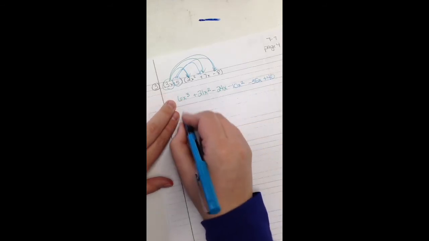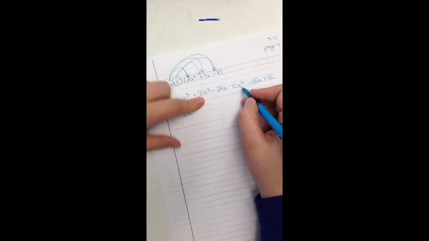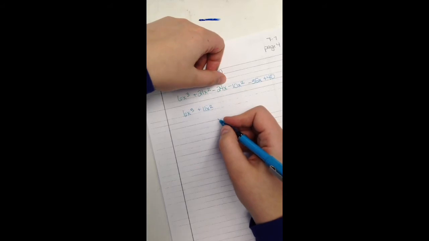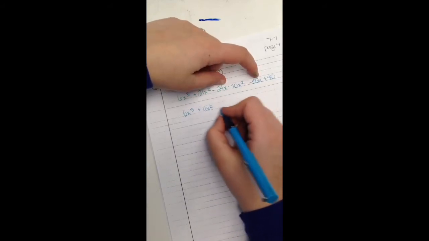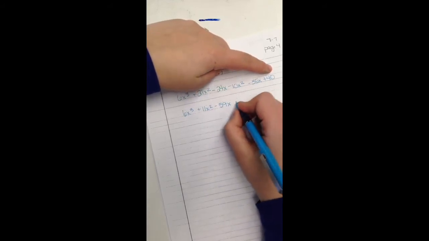Combine like terms, the 6x cubed by itself, plus 21x squared minus 10x squared gives me plus 11x squared. Minus 24x minus 35x gives me minus 59x. And then the 40 is by itself, plus 40. Okay, turn to the next page.